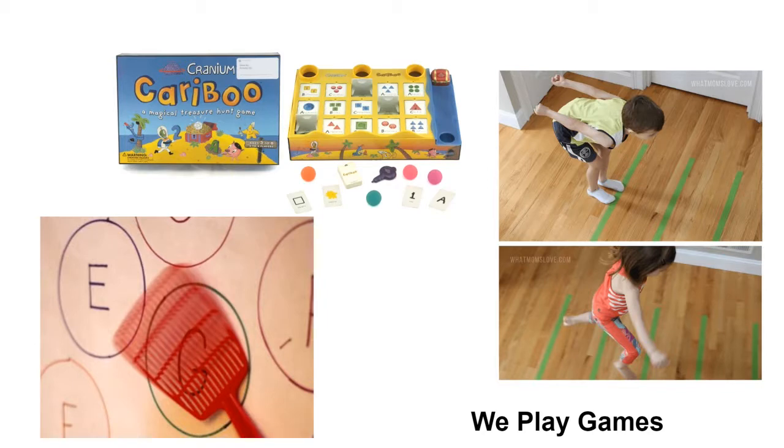And so we incorporate games that allow us to work cooperatively, sometimes to learn the colors, numbers, and shapes, like we see up in Caribou. Sometimes they always win, like in the letter identification with the swat a letter. And we use games that require them to move, jump, and count as they go.